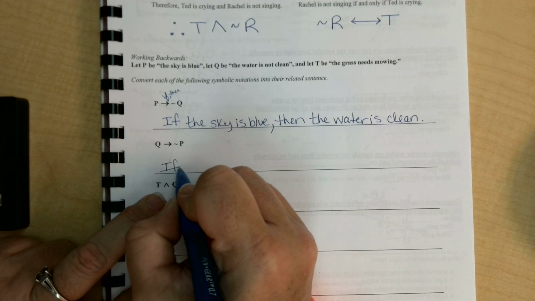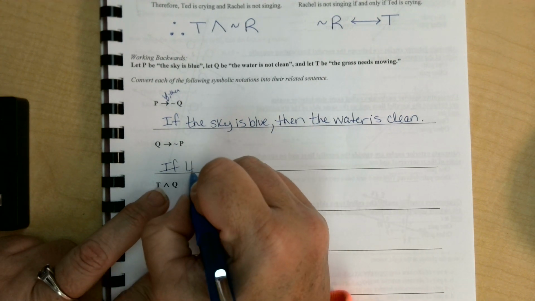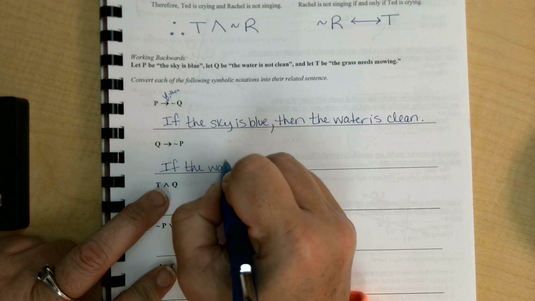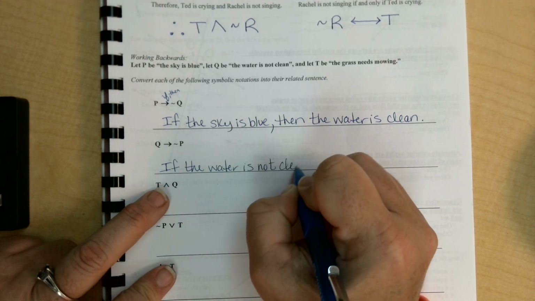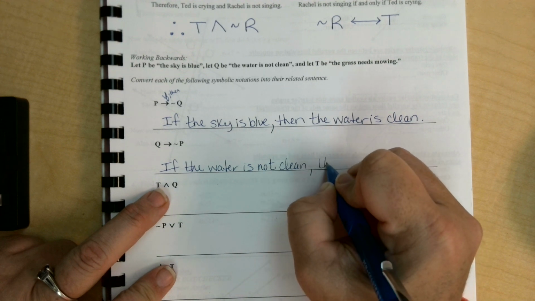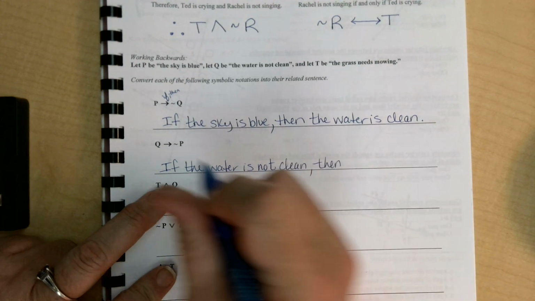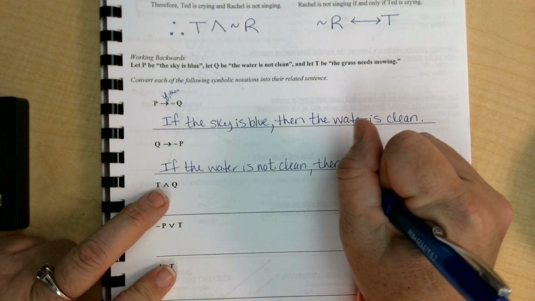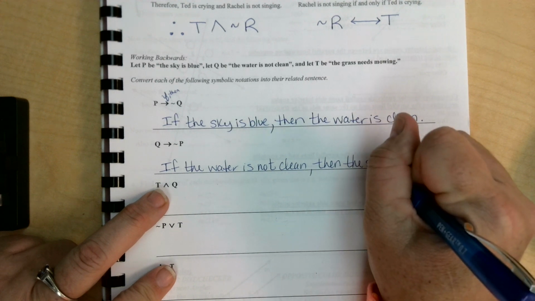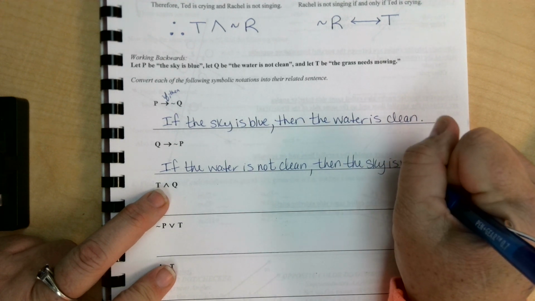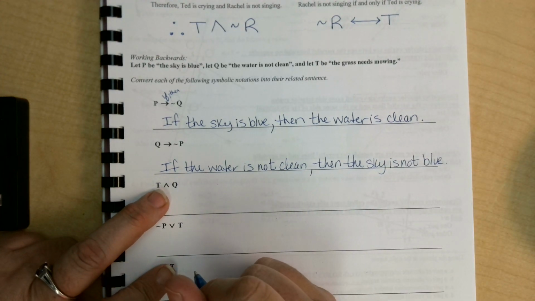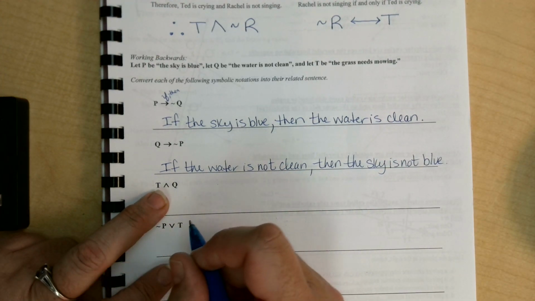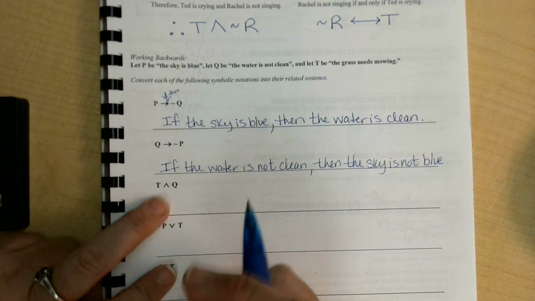So if the water is not clean, then, because it's an arrow, opposite of P, the sky is not blue. These sentences make absolutely no sense, but I really want to make sure that you just understand how to use the symbols.